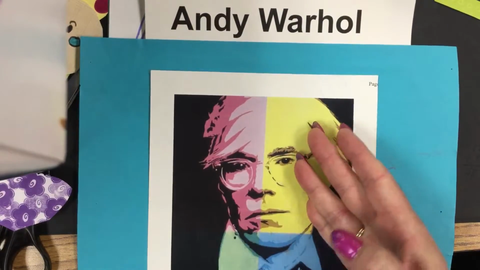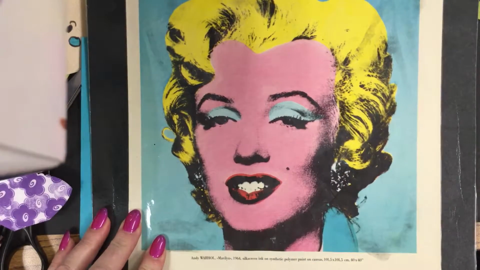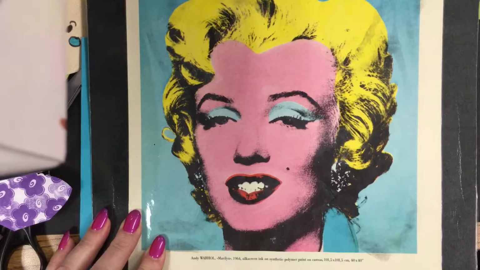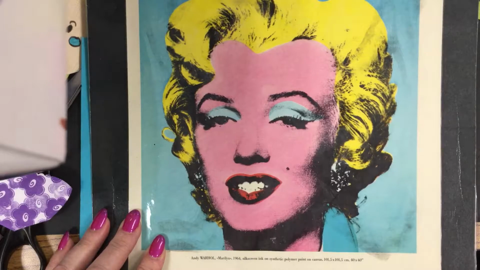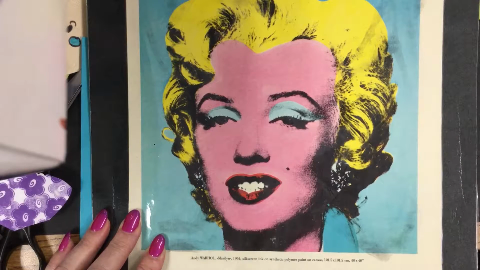And then also this figure. Does anybody know this figure? Do you recognize this girl? Yes? This is a lady that Madonna tried to look like. Yes, Marilyn Monroe. And she was popular when I was a kid growing up. And he did this in 1964. This picture of Marilyn Monroe was a silk screen.